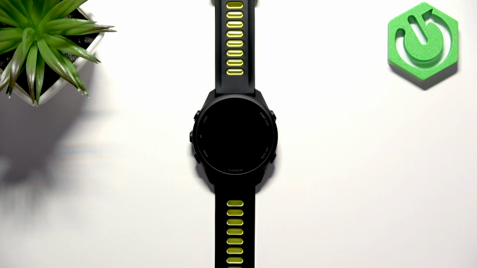In front of me I have GARMIN Forerunner 170 and today I'm going to show you how to change the watch face on this watch. So let's get started.